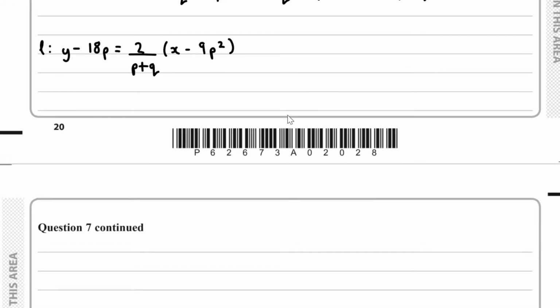So first of all, let's multiply both sides by p plus q. So we have p plus q lots of y minus 18p lots of p plus q, and then here we'd have 2 lots of, and if I expand into the brackets, x, and then we've got 2 lots of minus 9p squared, so that will be minus 18p squared.